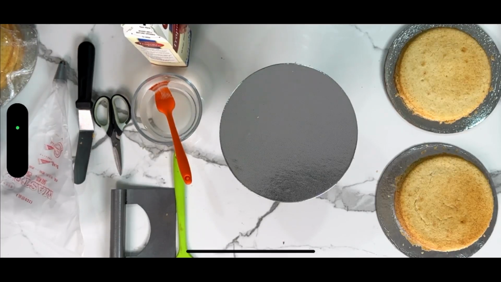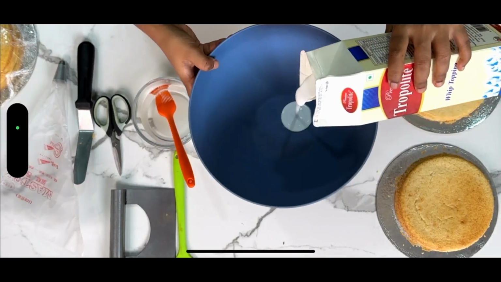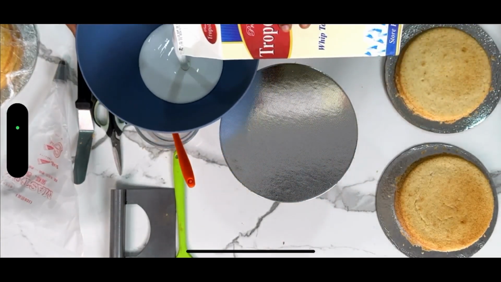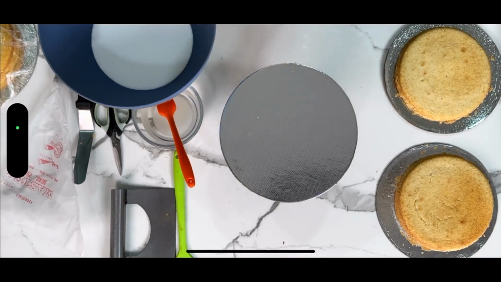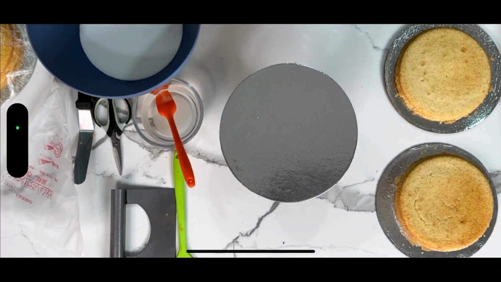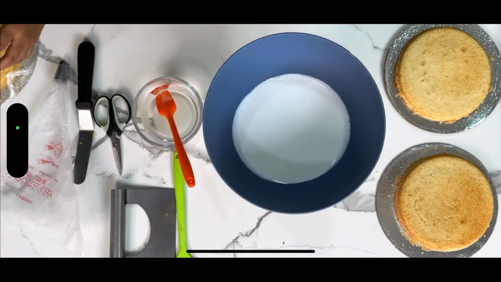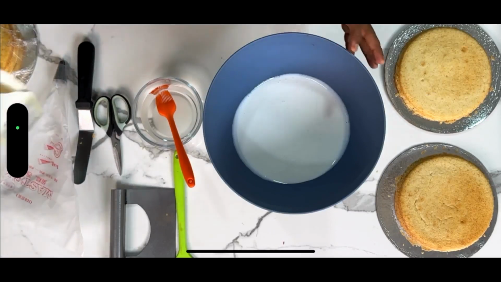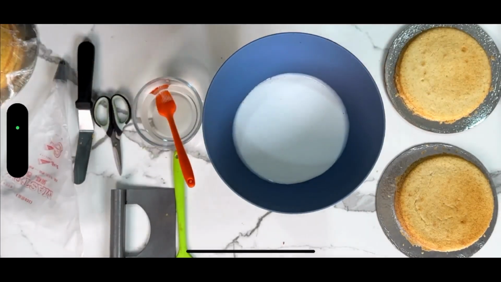So I'm going to pour this whipping cream into the bowl. I'm adding somewhere around 400 to 500 grams of whipping cream. If you want, you can take a little bit more, since it's over 1 kilo.